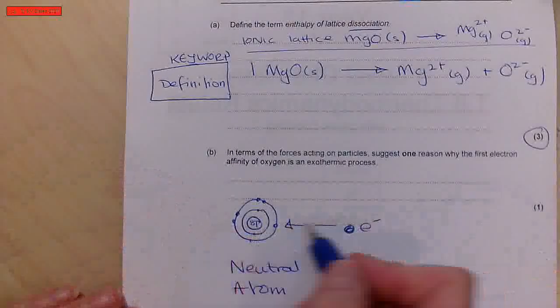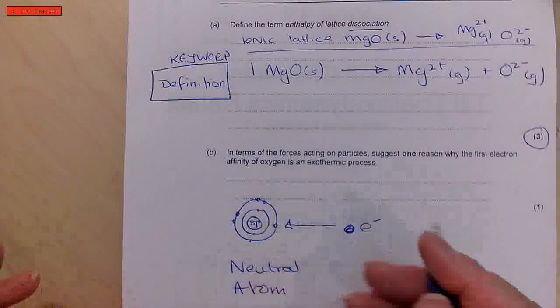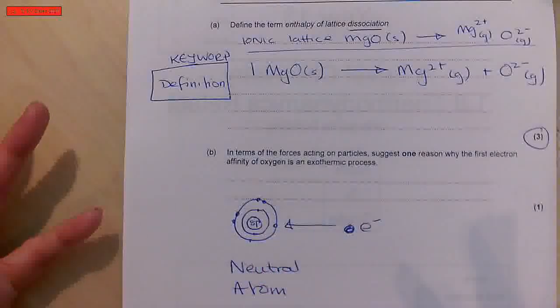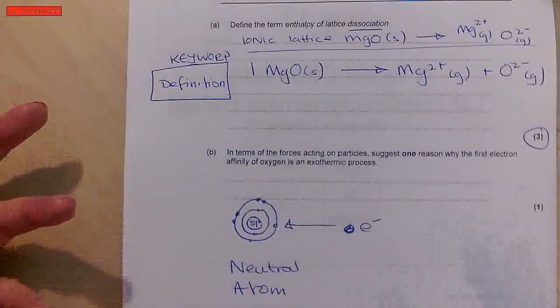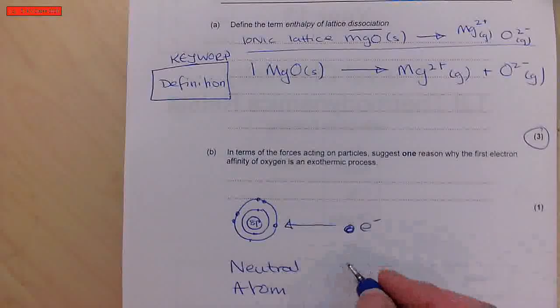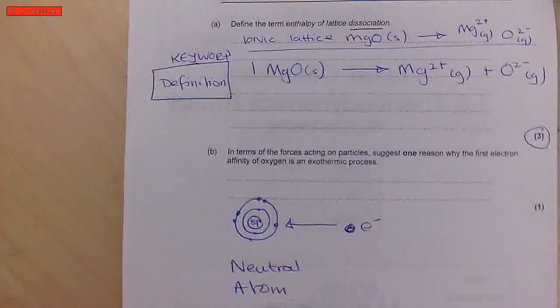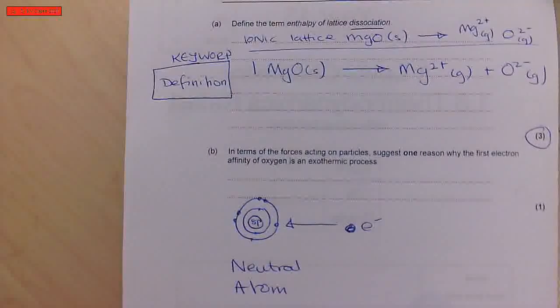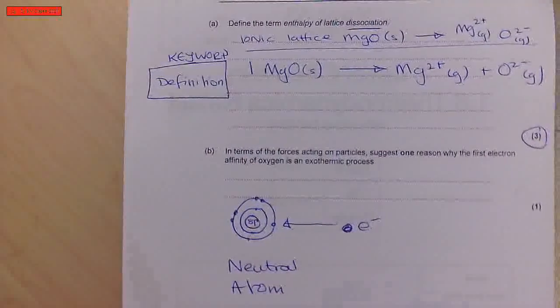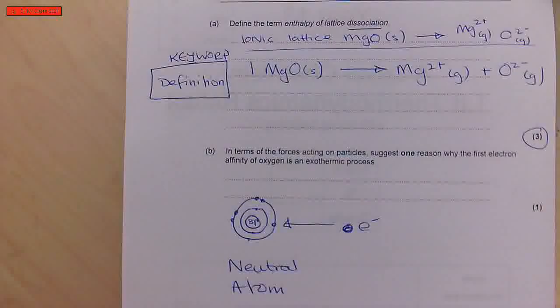So we get attractive forces here, and this is energetically favourable. So once this electron has gone into that shell, it will release energy. It's an exothermic process.